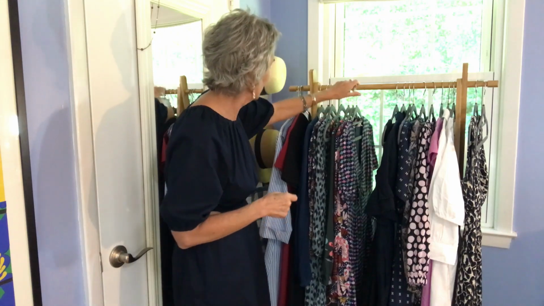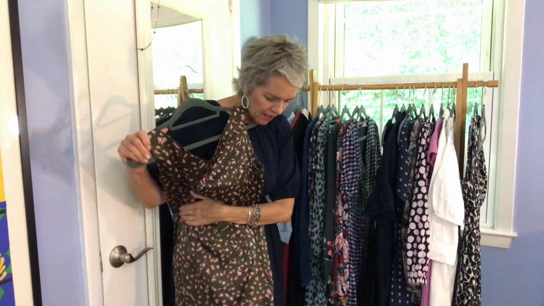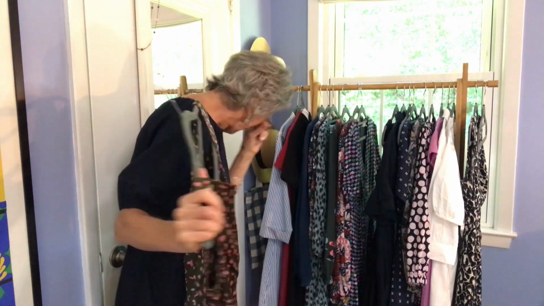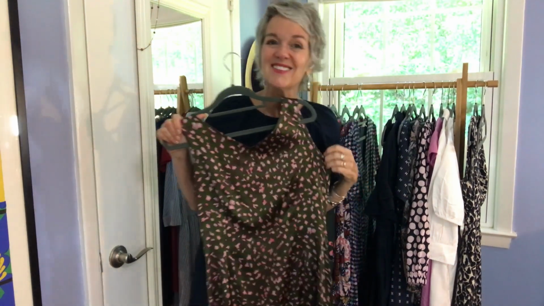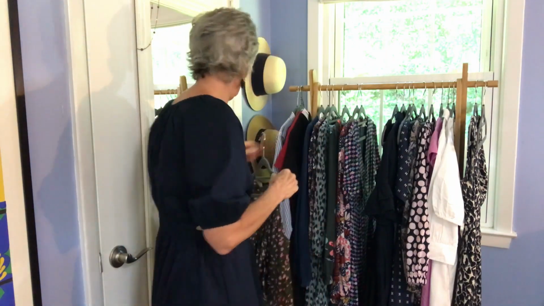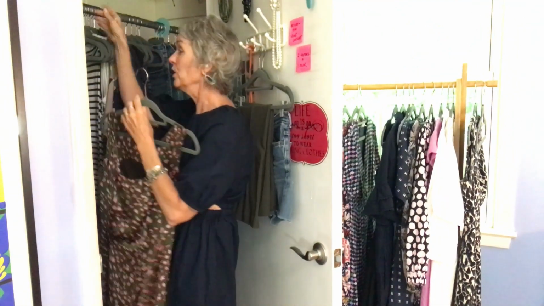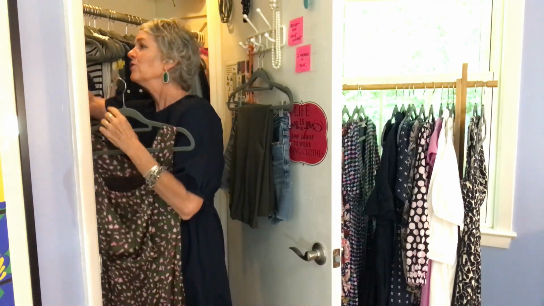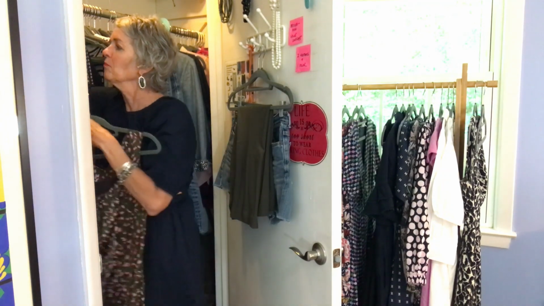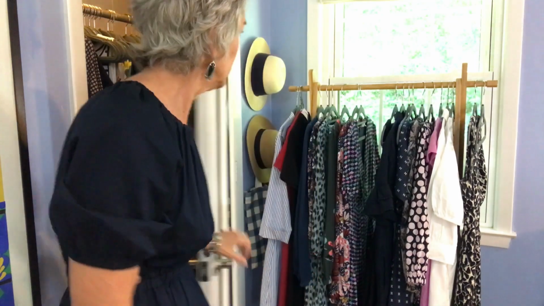So now what do I have left? Let's see. I have this dress, which technically I could wear as a day dress, but because it's silk, I rarely do. So I'm going to put that kind of with my evening and date night dresses in the closet. It could be a day dress, but it usually only gets worn for date night. So let me throw it in with the date night dresses where it belongs in the color hierarchy. There you go.